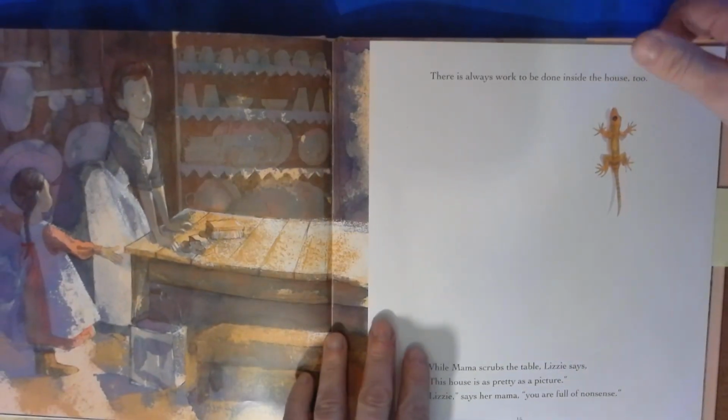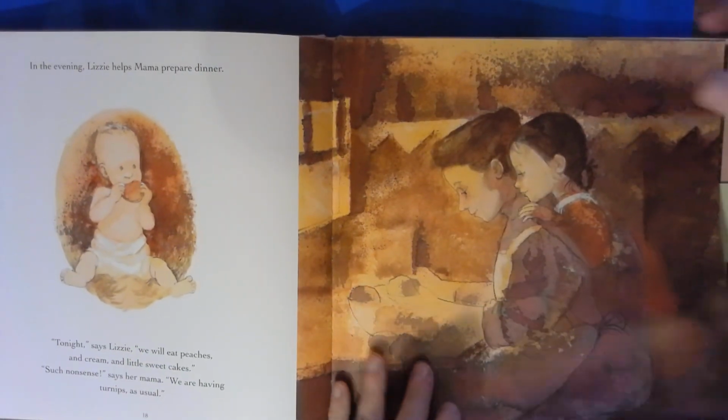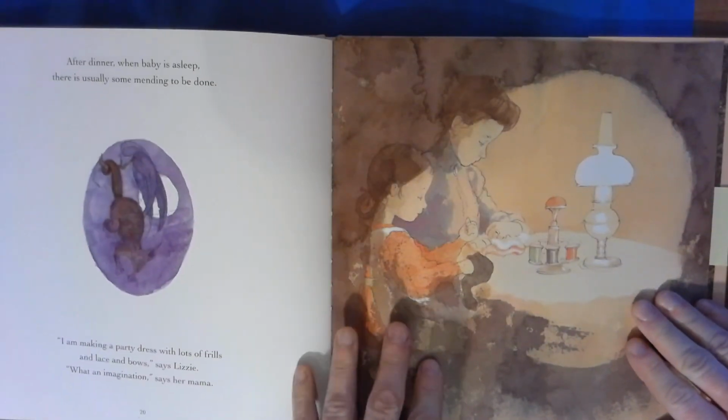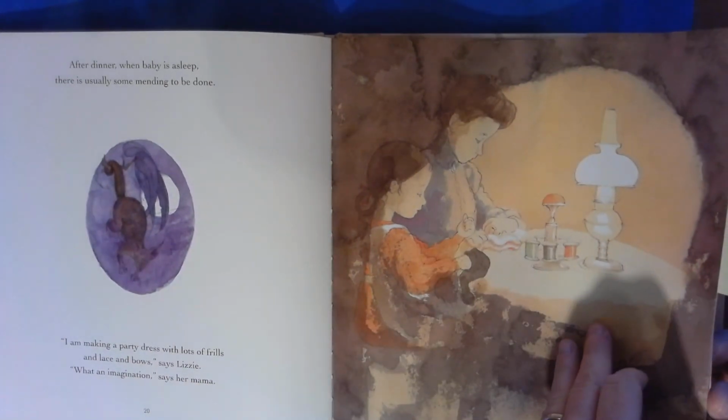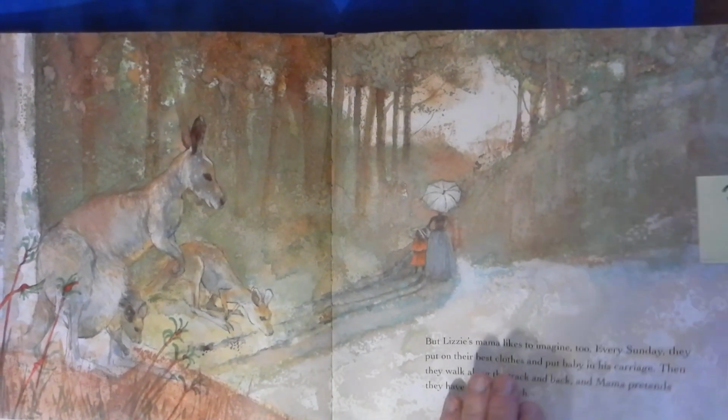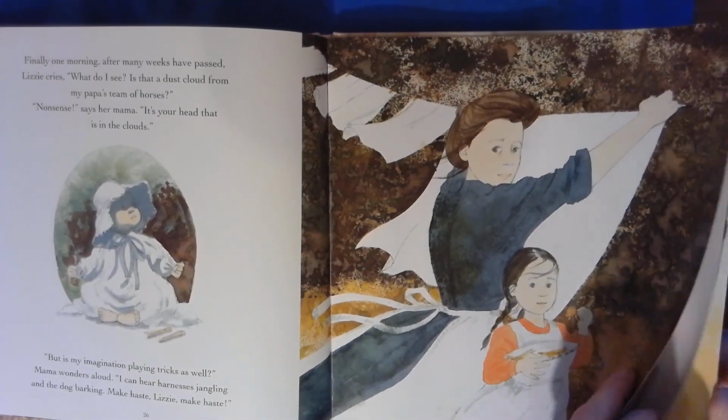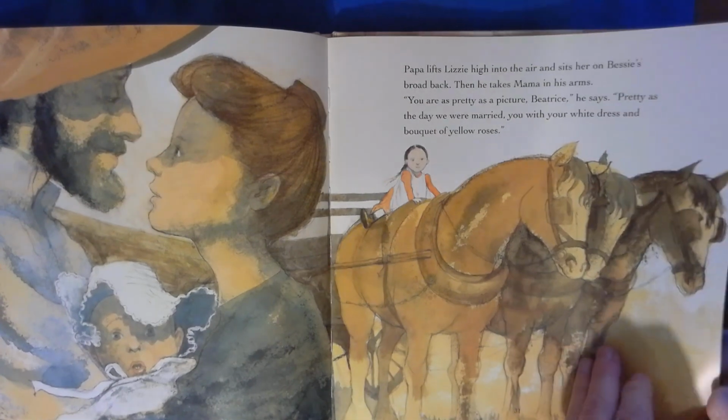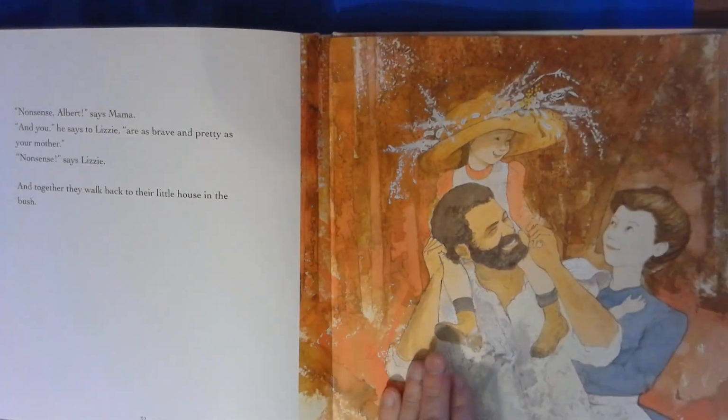They grow food in gardens. Just looking for that picture. There it is. Kangaroos. And at the very end, they were talking about how they live in the bush. Does anyone have an idea where this story could take place?